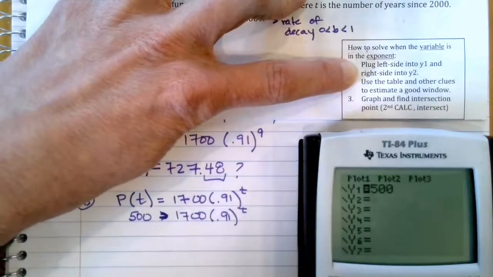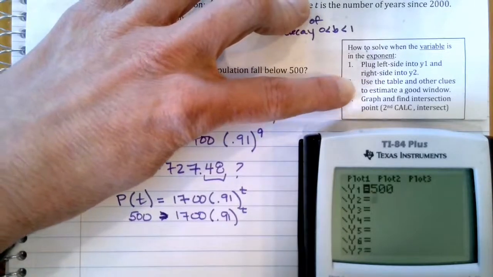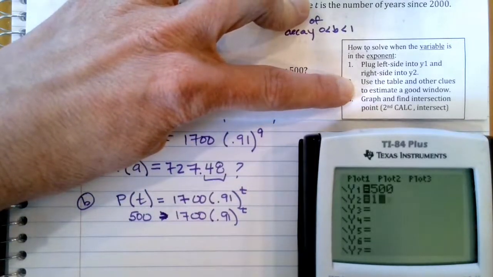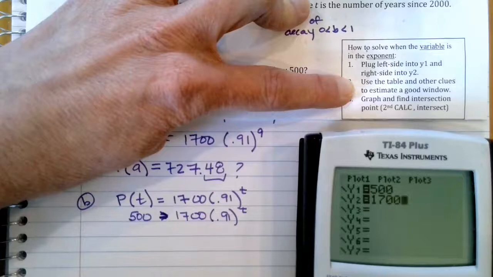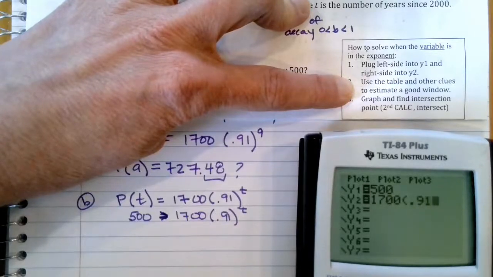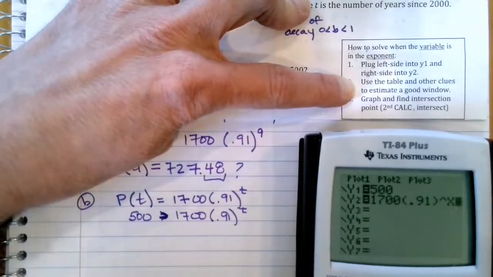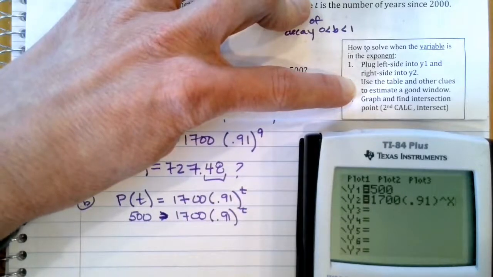The right side of our equation we're going to plug into y2. So we'll have our 1,700 elephants that we start with, and our rate of decay, raised to the x years, because we don't know how many years it's going to take for it to get there.